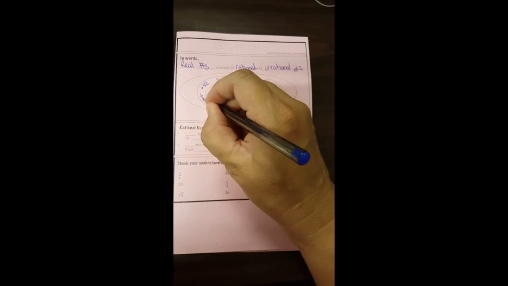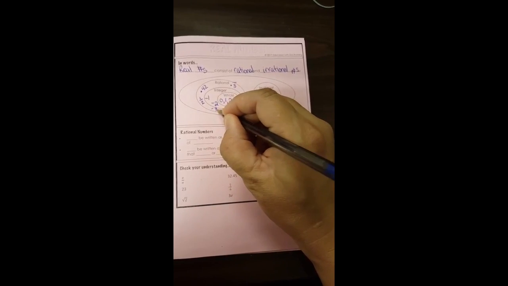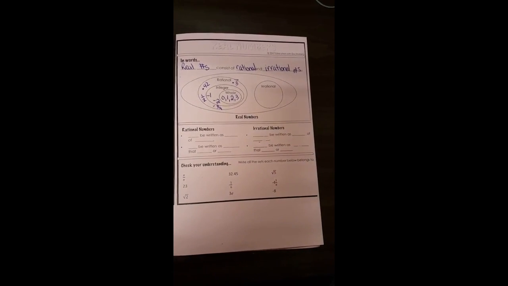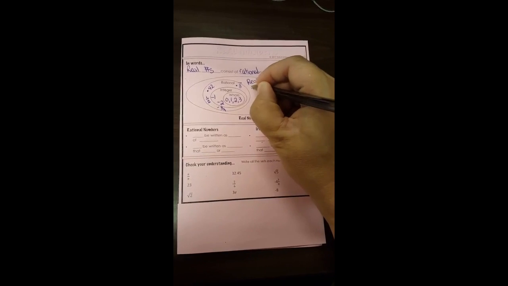It will include repeating decimals, and it'll include fractions. The fractions and the decimals could be positive or they could be negative. In rational numbers. So this whole thing all together is real numbers, because we're not talking about imaginaries. And then irrationals are the ones who do not terminate and they don't repeat.